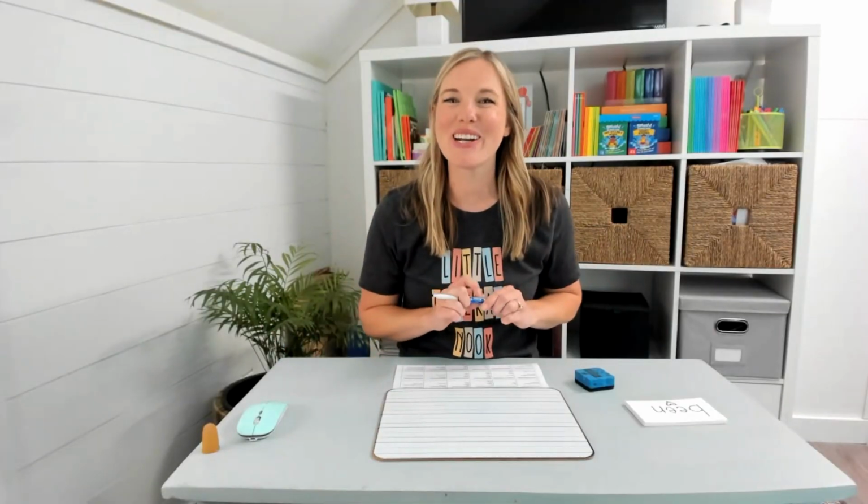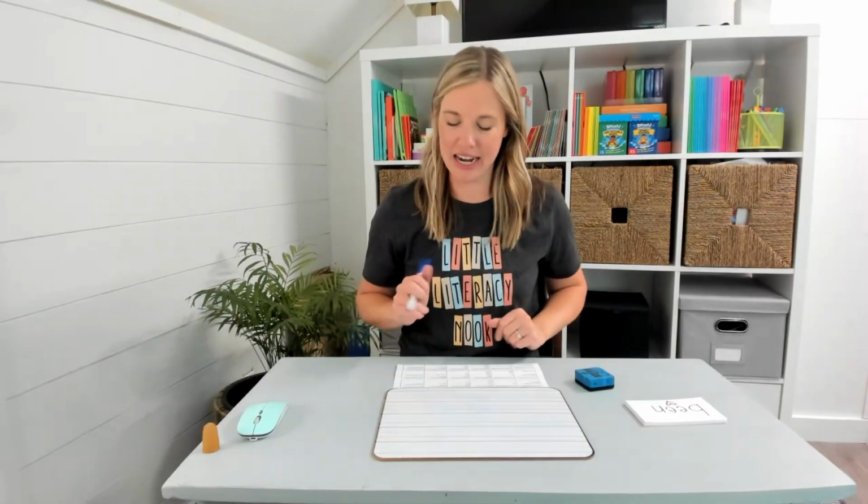All right, let's get ready to write our sentence today. Are you ready to write our sentence with ARR words? Here it is. In art, I make a card with a star. Say that with me. In art, I make a card with a star. Let's start writing it.